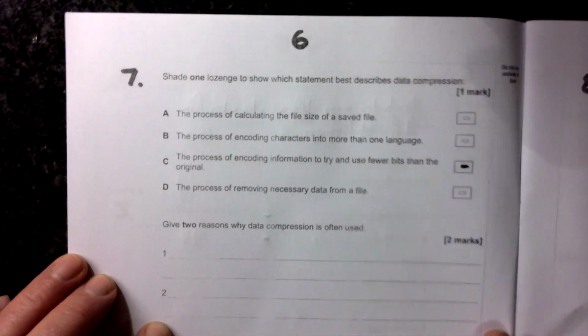Forget that. Give 2 reasons why data compression is often used. Well, 2 classic answers.